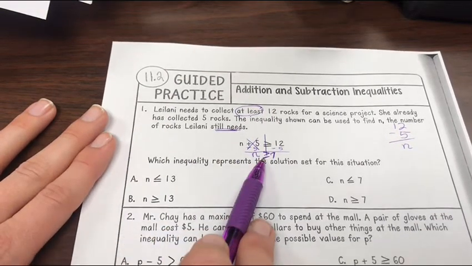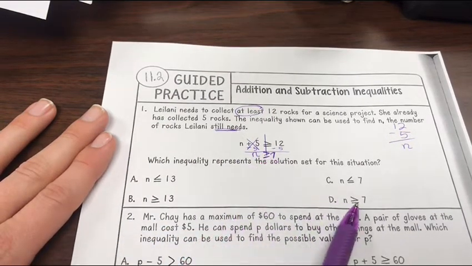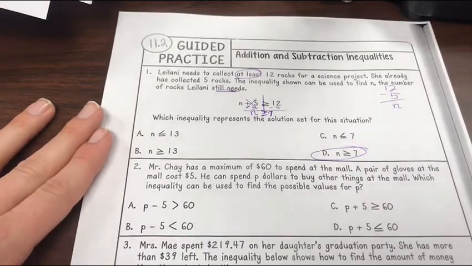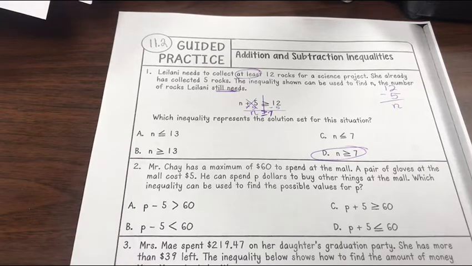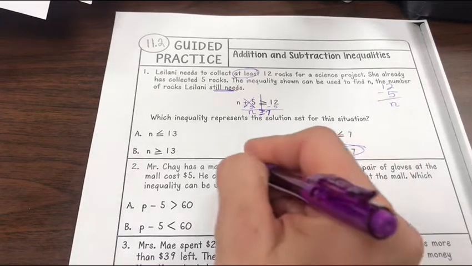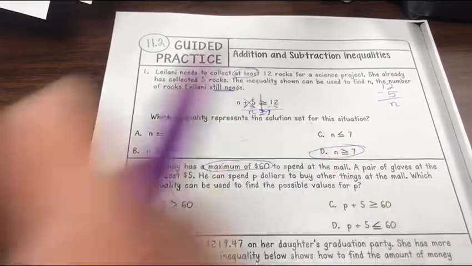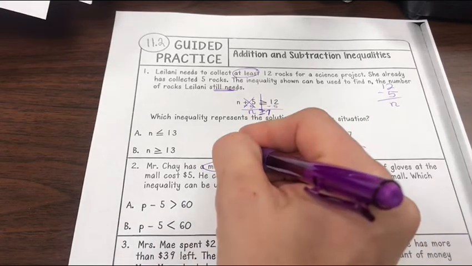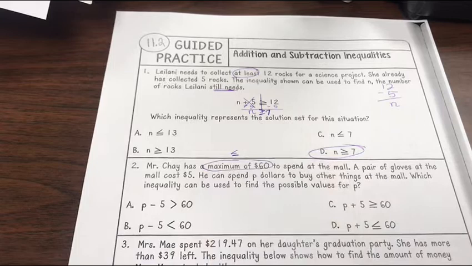All right, so we're going to match this one with the exact same sign, so it's going to be D. So number 2, Mr. Che has a maximum of $60 to spend at the mall. Okay, a maximum. So he can't overspend. He can spend 60, but not any more than that. So I'm thinking less than or equal to is going to be my sign.